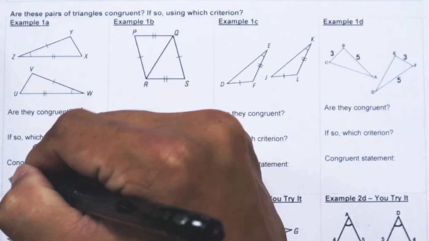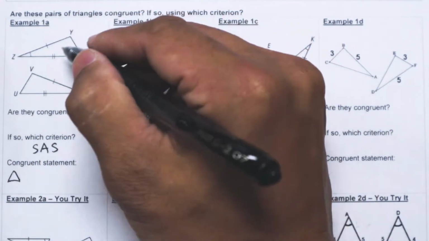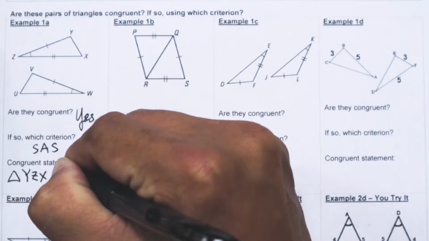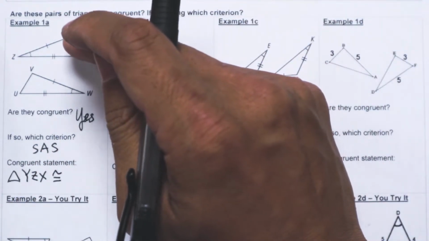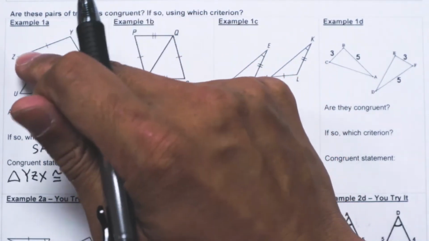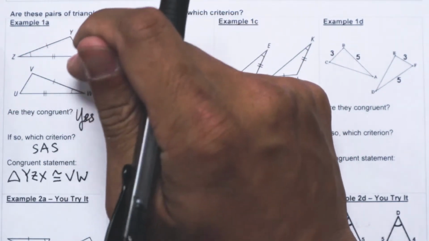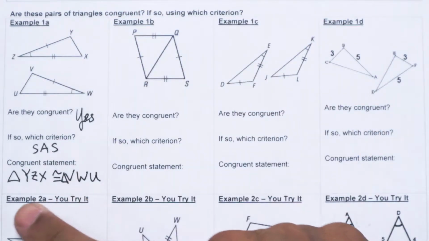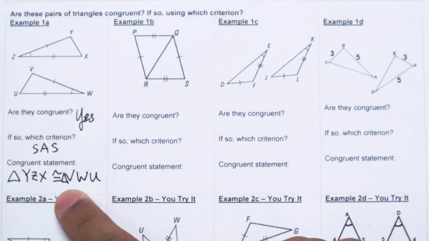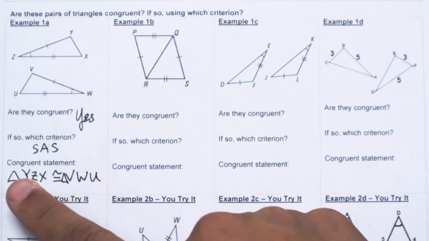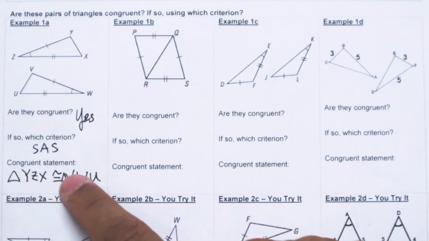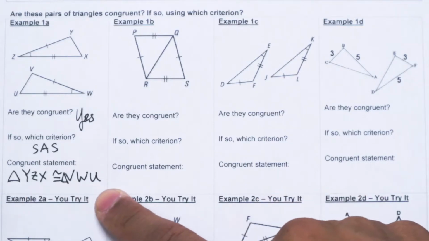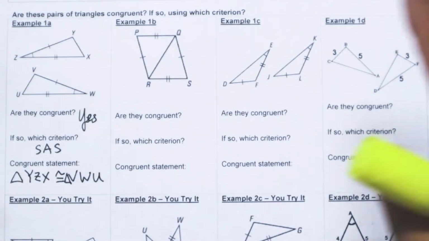Now, to write a congruent statement, you could start with any letter you want. Let's say YZX. So that is triangle YZX is congruent to, you have to match, Y matches with V, Z matches with W, and then X matches with U. Right, and I have to put the triangle sign in front of it. So triangle YZX is congruent to triangle VWU. Or you could say triangle XYZ is congruent to triangle UVW. Right, you could scramble those letters, but again, you have to match the angles. Okay? Well, let's take a look at the next example.